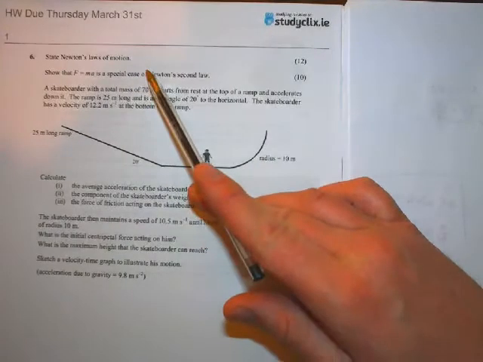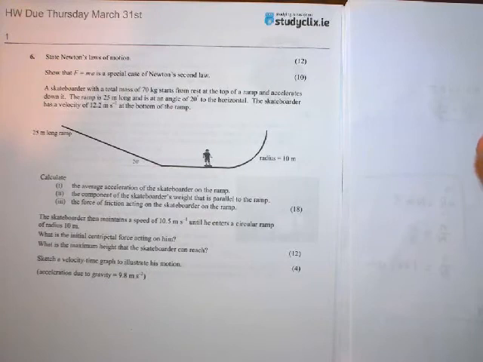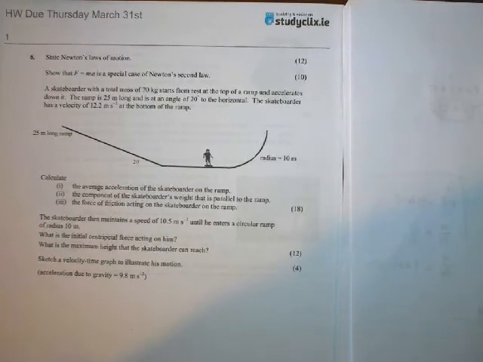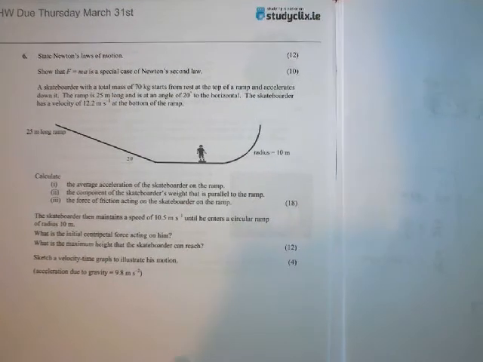State Newton's laws of motion. The first law of motion is that an object will stay in a state of rest unless an external force acts on it, or if it's moving at steady velocity, it will keep moving at that velocity. The second law is that an object will accelerate in the direction of an applied force, with acceleration proportional to the force.